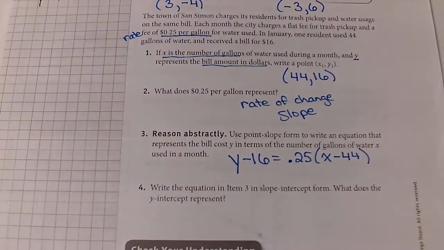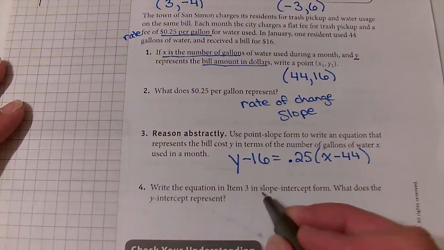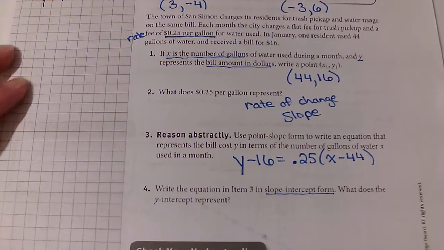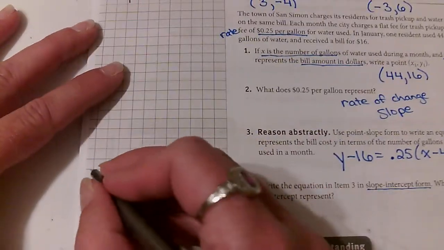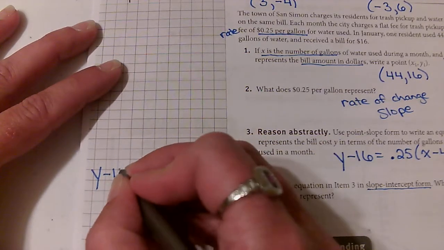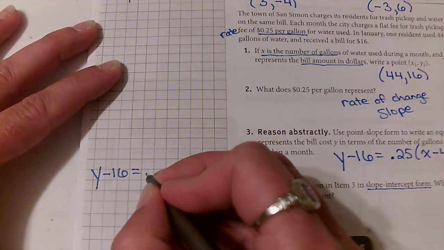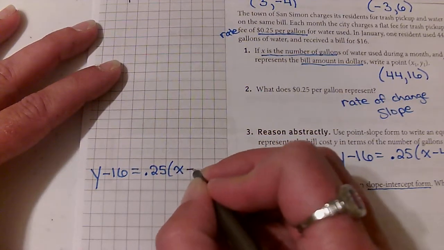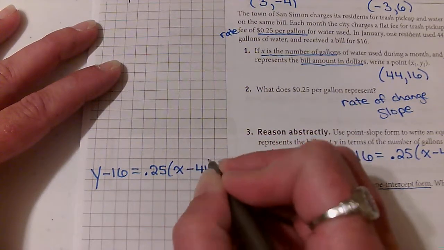Now the beauty of writing it this way is we can easily change it into slope-intercept form if we need to. And I'll show you how you can do it. To get it back into slope-intercept form, we're going to need to distribute and then solve for Y.